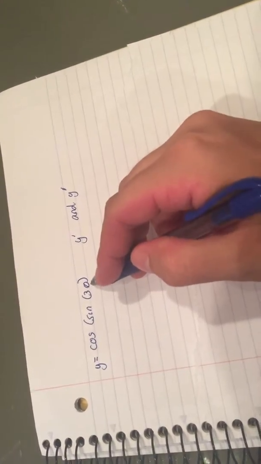It's going to be really important in this question to keep our parentheses clear and easy to read. I hope you can see that that's my theta and not a 0. I have a hard time with that.